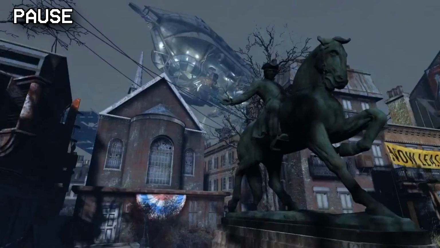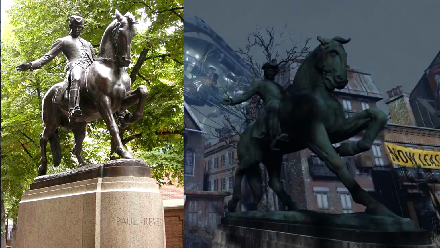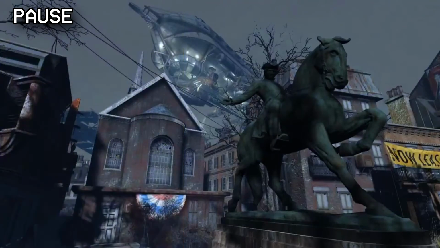Now most people notice the large Commonwealth airship in the background, but the scenery here is very important too. This is an equestrian statue of Paul Revere in front of the Paul Revere Mall. This adds another location we can expect to see in the game.